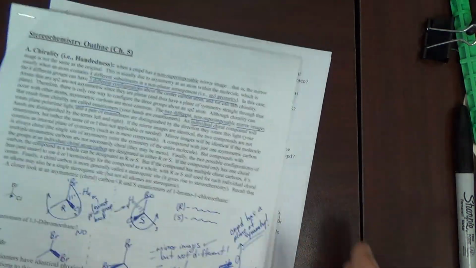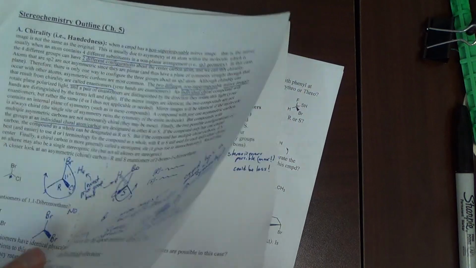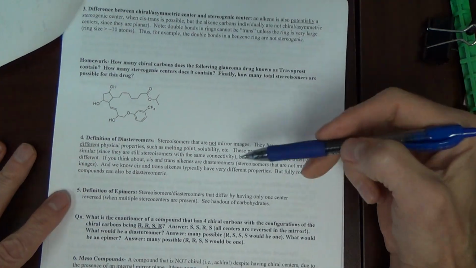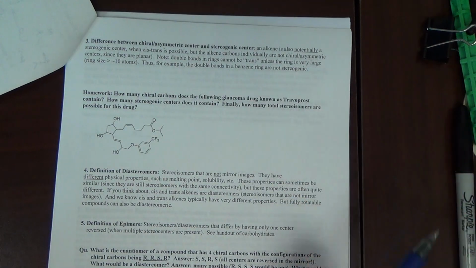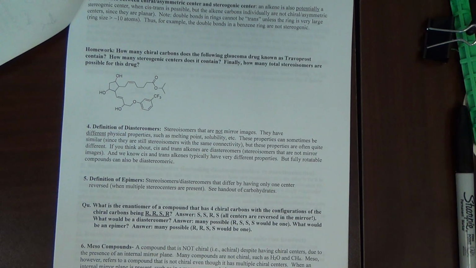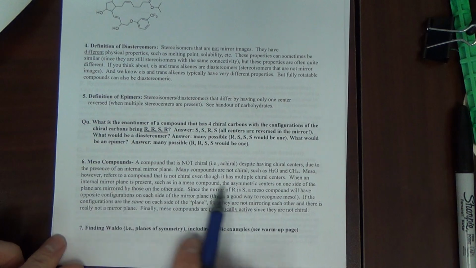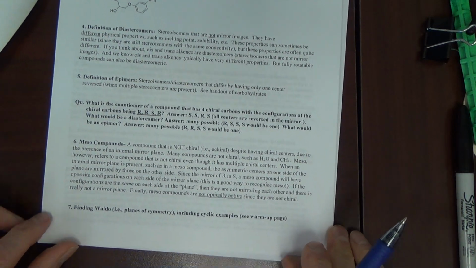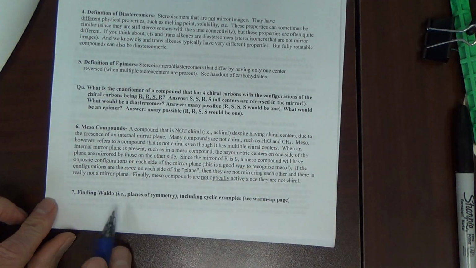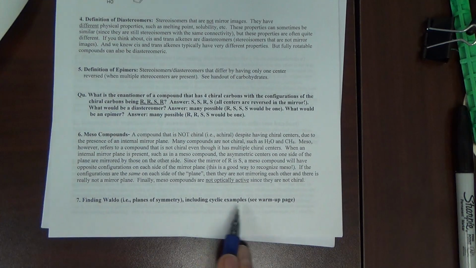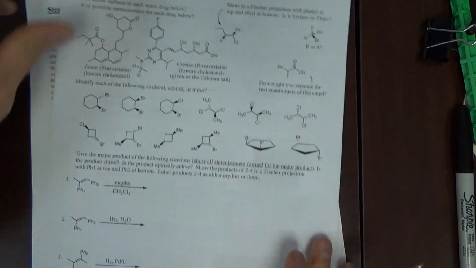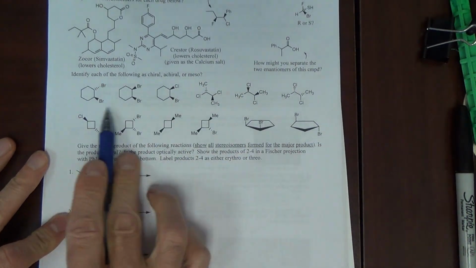Please look at the remainder of this handout. We'll be finishing it up, including this page here. Definition of meso compounds, I kind of have already mentioned it. Finding plane symmetries, including on the warm-up page, and that will get us to these here.